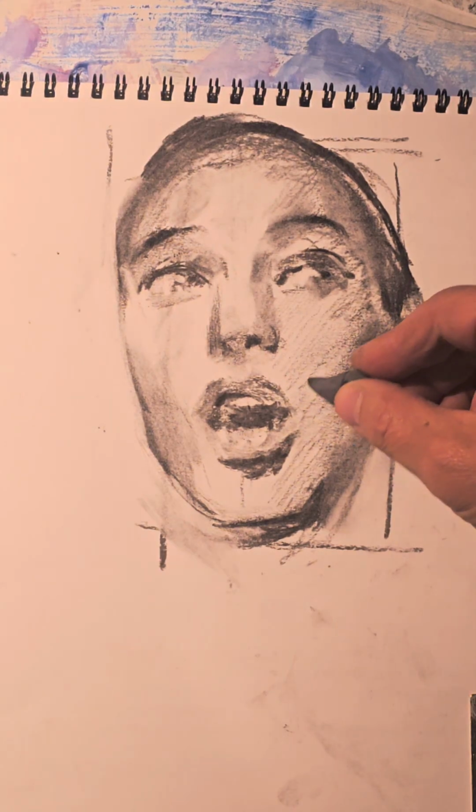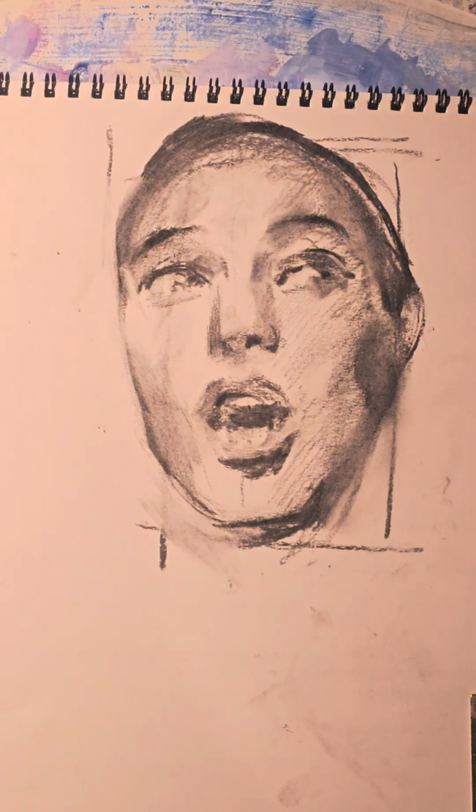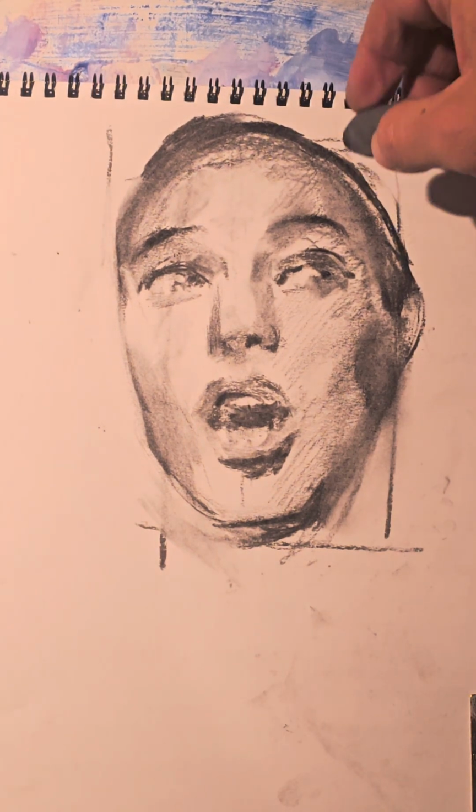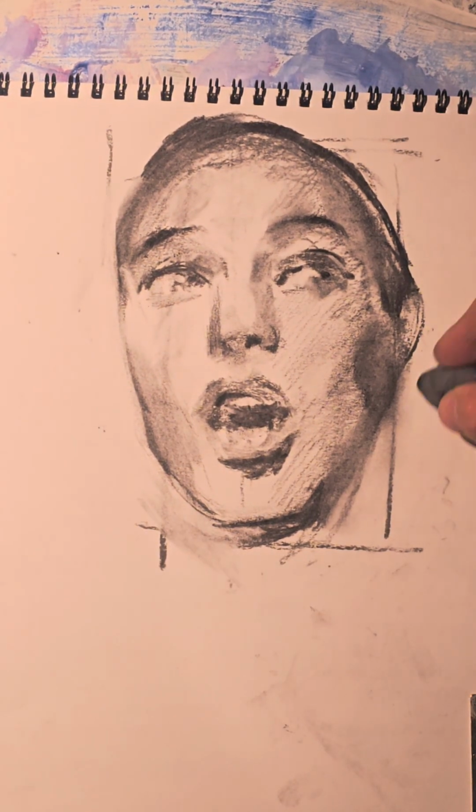A little bit of a straight or a wider lip here, a little bit lighter here as well, and maybe lose those corners here. I think they need to be lost. There's no need for those.